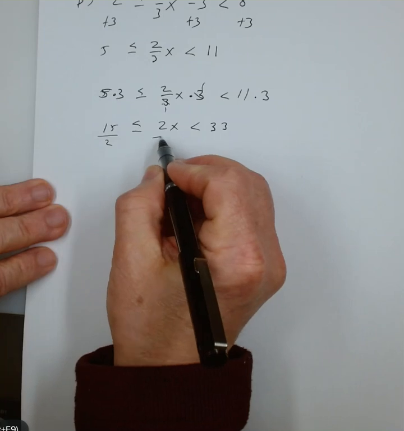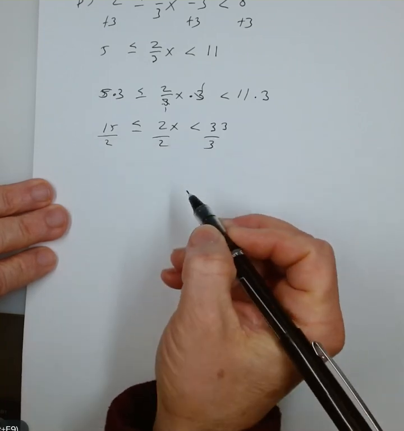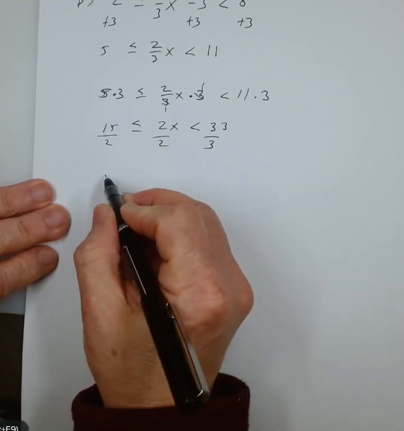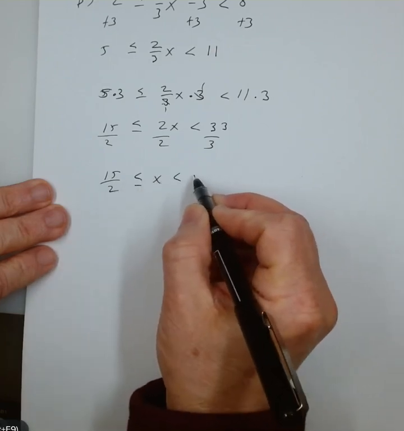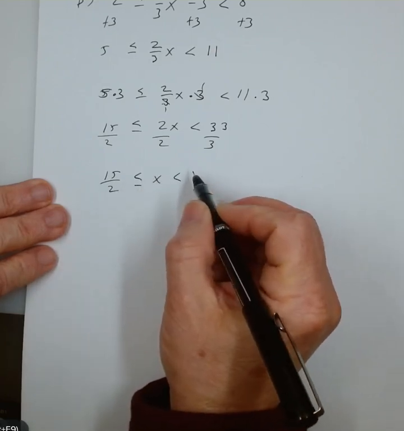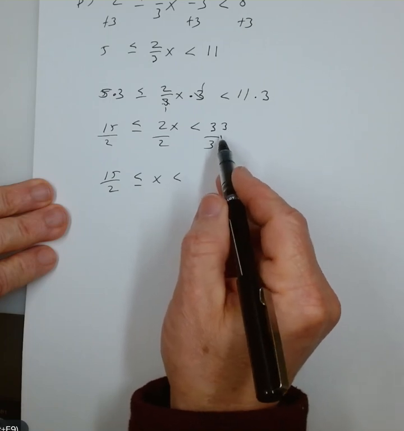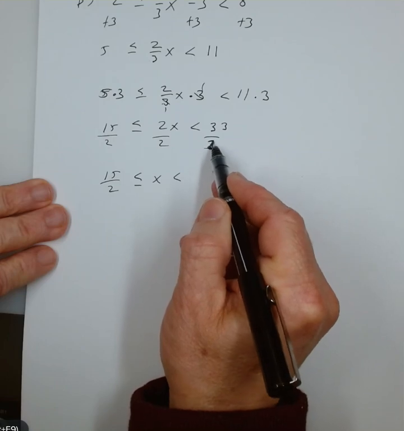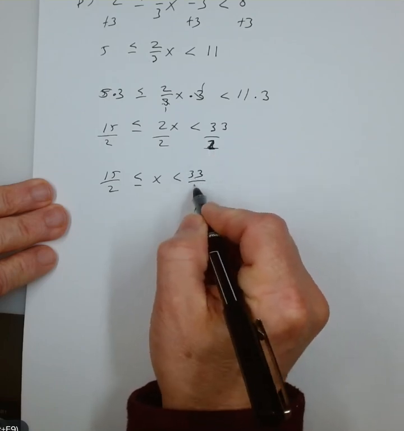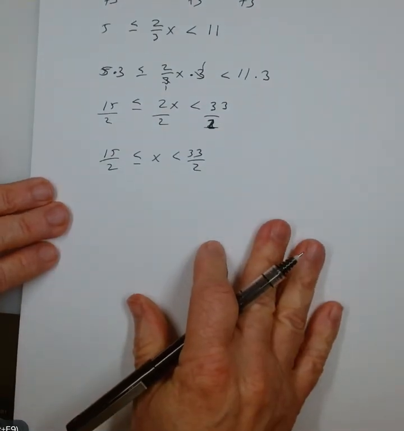Divide all parts by 2. And so your solutions would be any real number between 15 halves and what number? I'm sorry, I made a mistake here. That's divided by 2, right? So 33 halves, correct? All right.